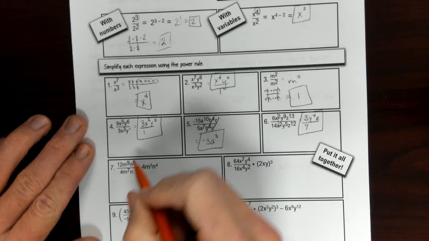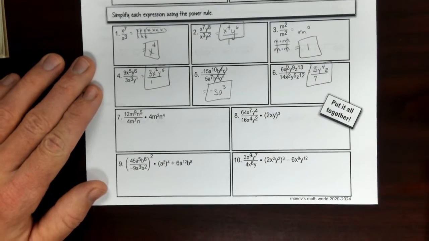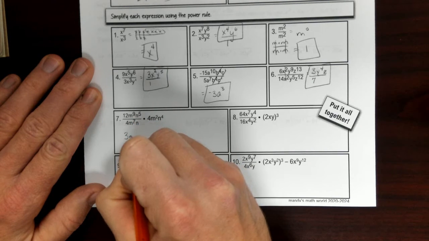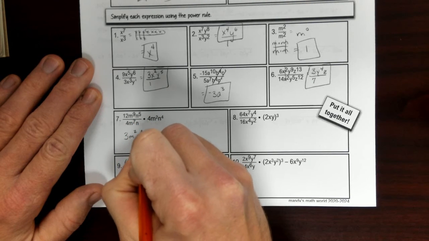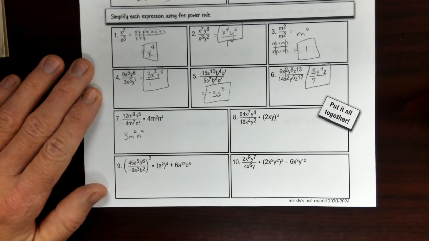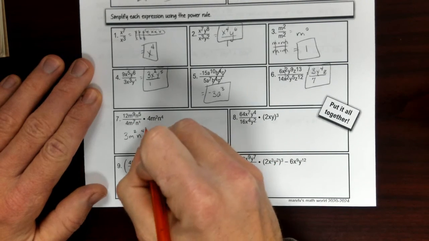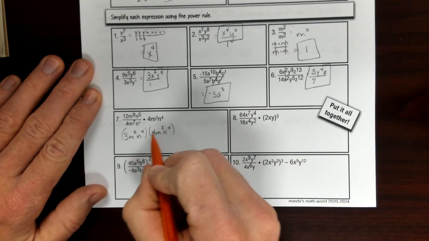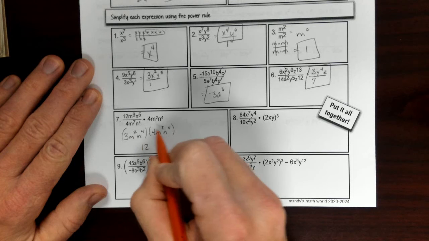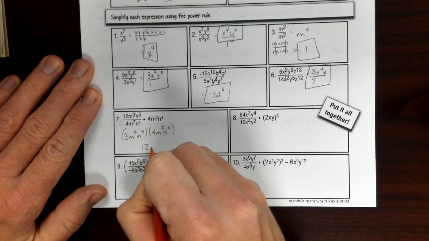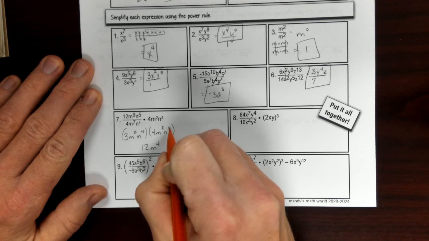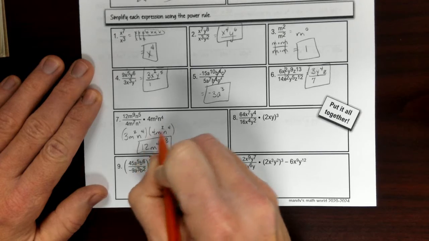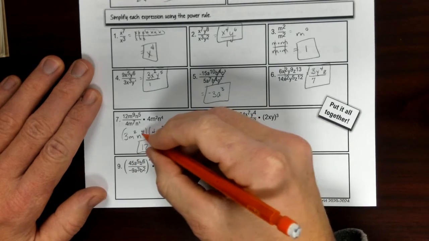Alright, let's reduce this fraction for number 7. So if we got 12 divided by 4, we know 12 divided by 4 is 3. 9 minus 7, so m squared, n to the 4th, because 5 minus 1 is 4. We still have this over here, so that times 4m squared n to the 4th. So 3 times 4 is 12. M squared, another m squared, would be m to the 4th. N to the 4th would be n to the 8th. Again, product of powers, we're going to add the exponents. So we had 4 plus 4, we got 8.